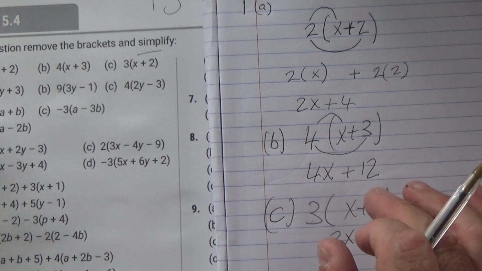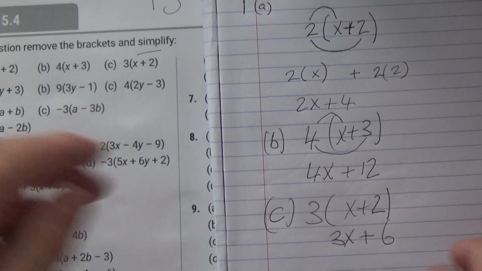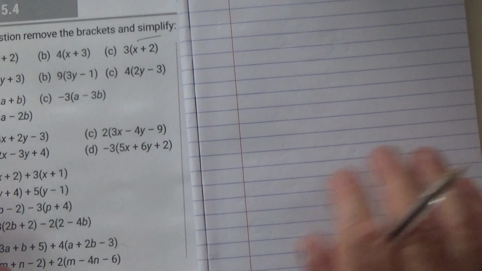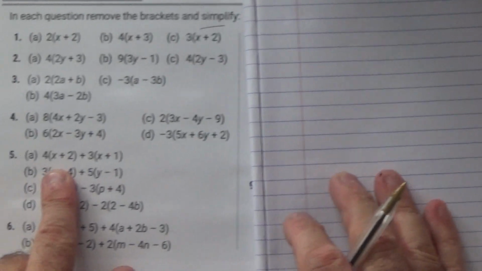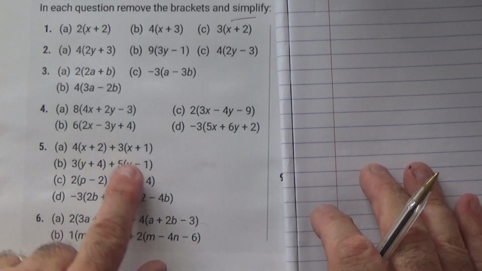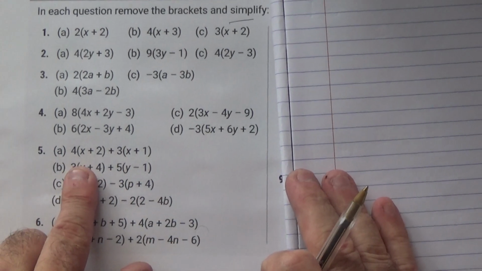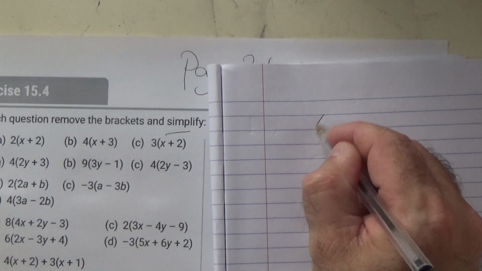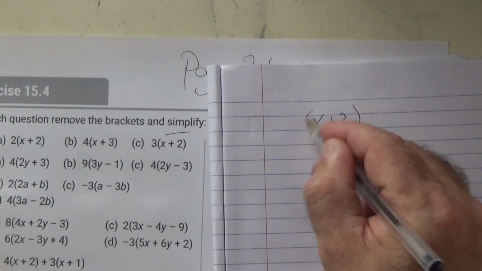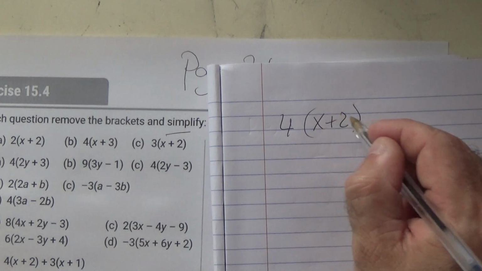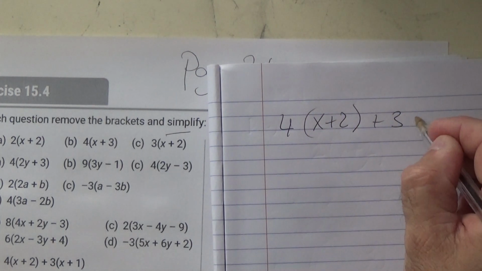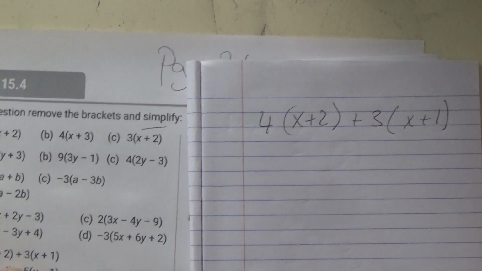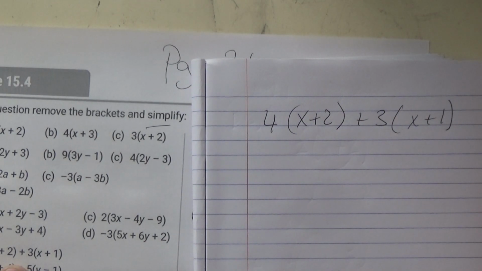Now we're moving on. We're skipping one odd number and we're just going to be moving on to question 5. Here we have 2 separate expansions, and then we have to add everything up together. So let's write the question out again. 4 multiplied by x plus 2 plus 3 multiplied by all of x plus 1.